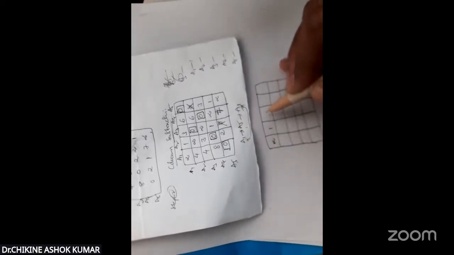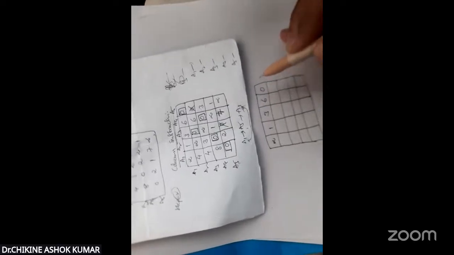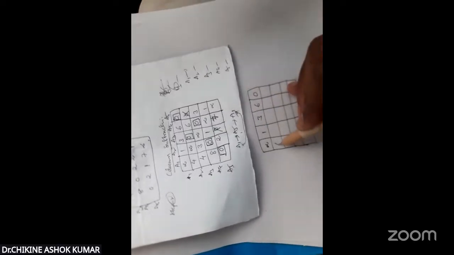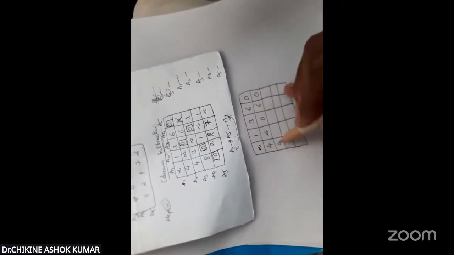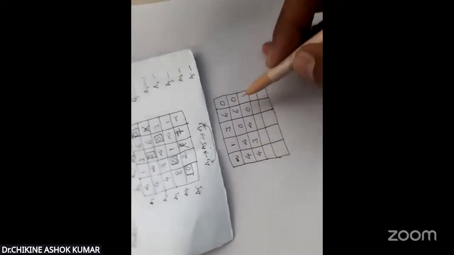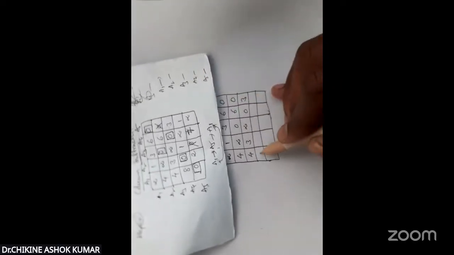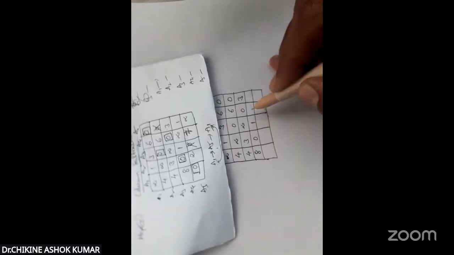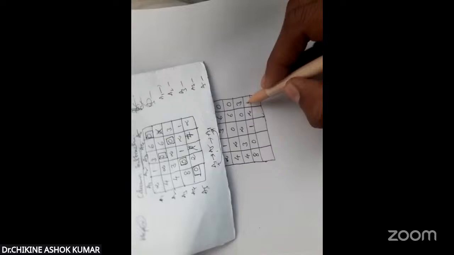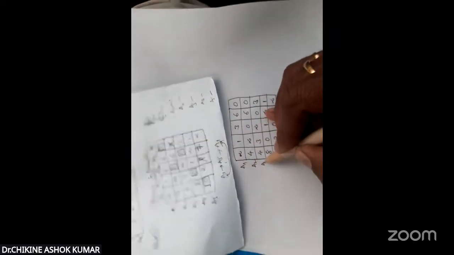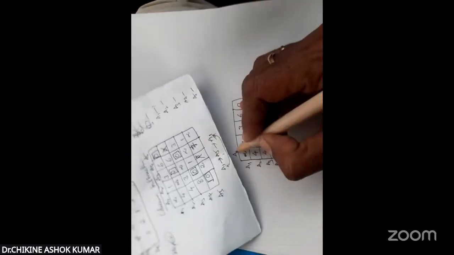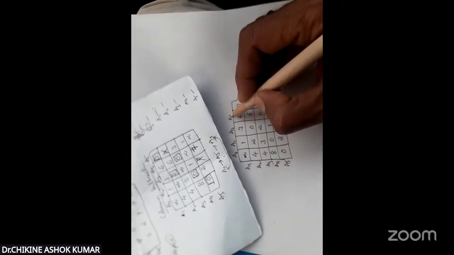Infinity, 1, 3, 6, 0, 4, infinity, 0, 6, 0, 4, 3, infinity, 0, 3, 8, 0, 1, infinity, 1, 0, 2, 0, A1, A2, A3, A4, A5. And this is also the same notation, A1, A2, A3, A4, A5.